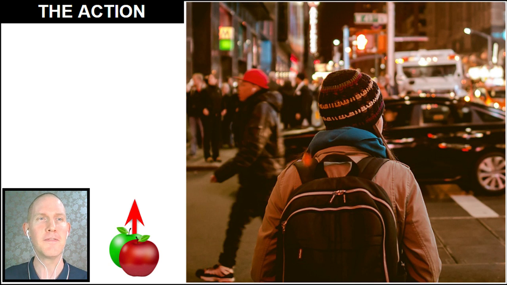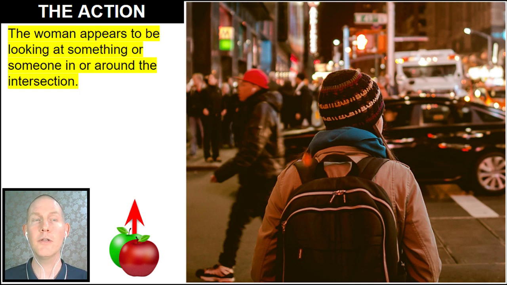Here we go. The woman appears to be looking at something or someone in or around the intersection.